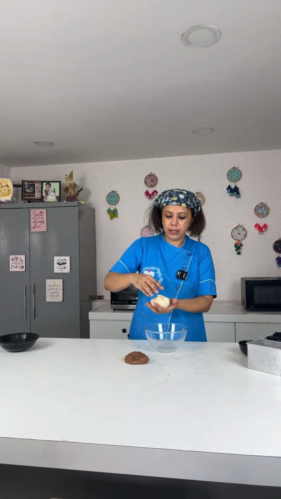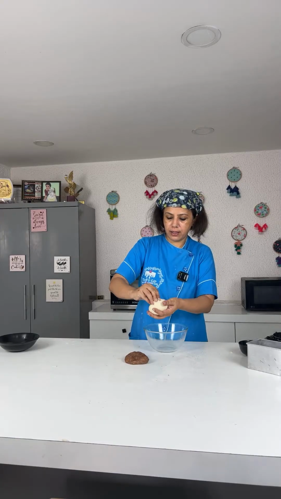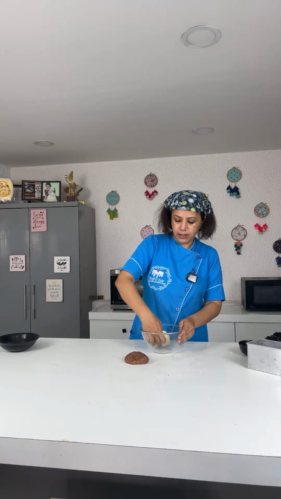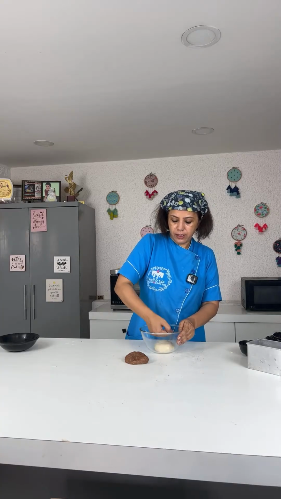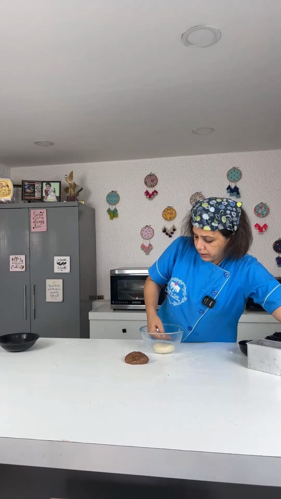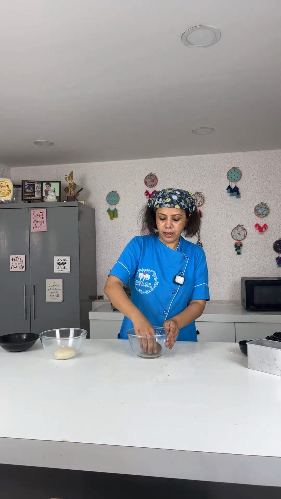So after kneading, your dough is like this, and just make a ball like this. This is already greased with oil. Similarly, make a ball like this and pin that.